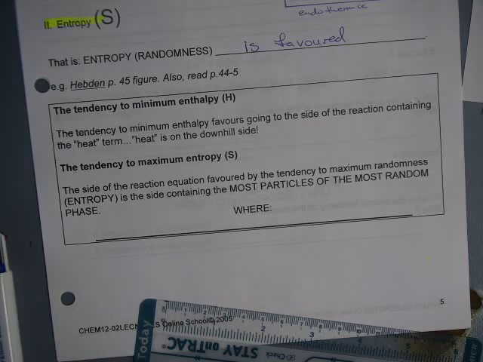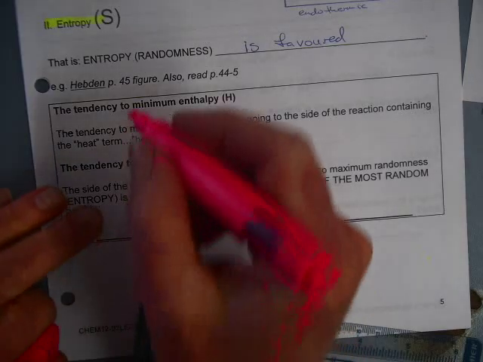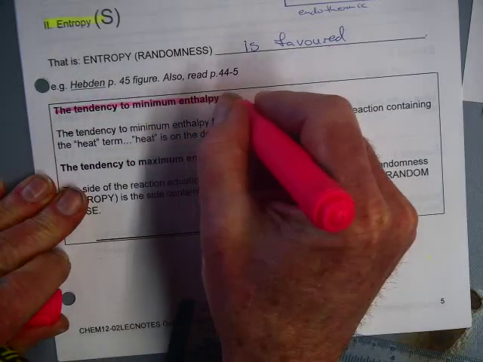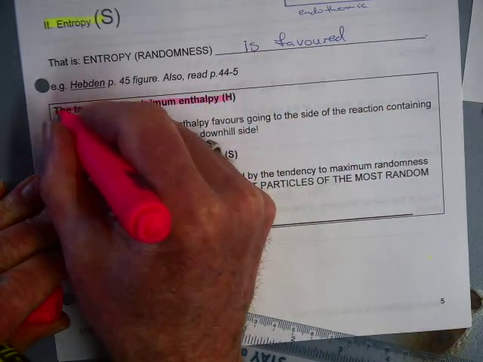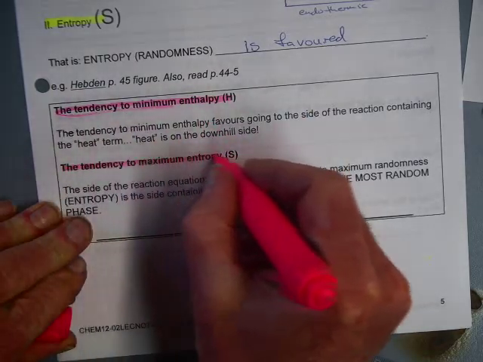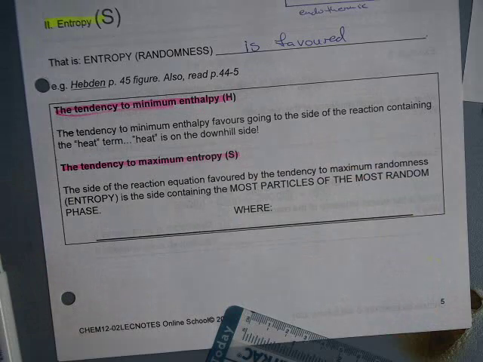So down below in the box, I've encapsulated it in a simple rule. The tendency to minimum enthalpy is favored, and the tendency to maximum entropy is favored.